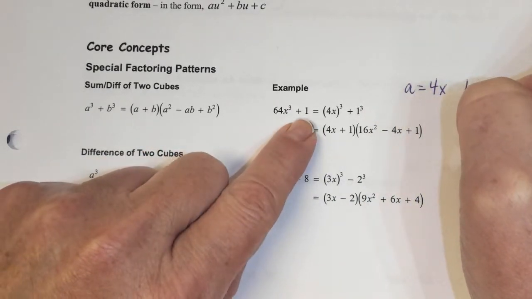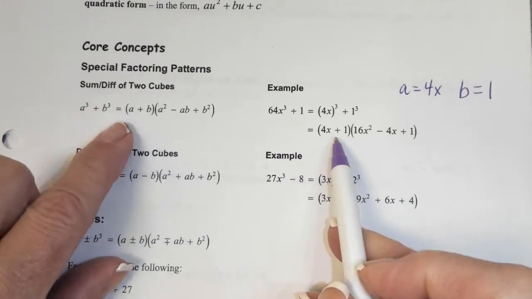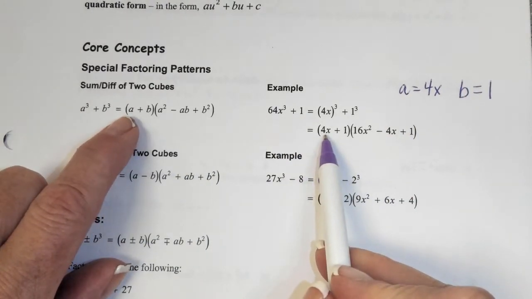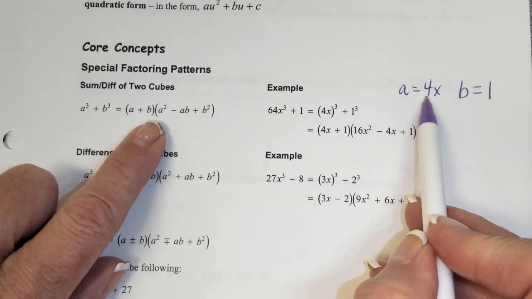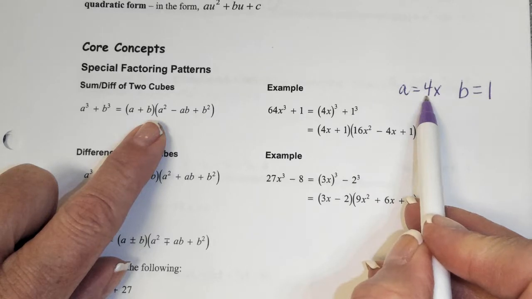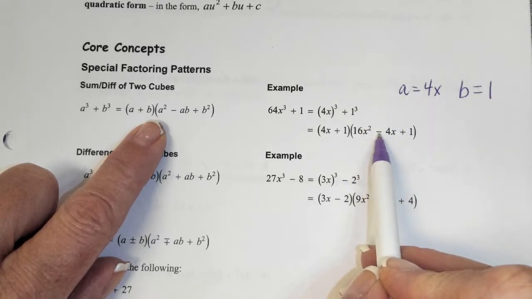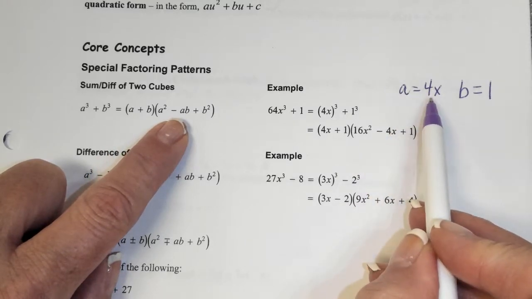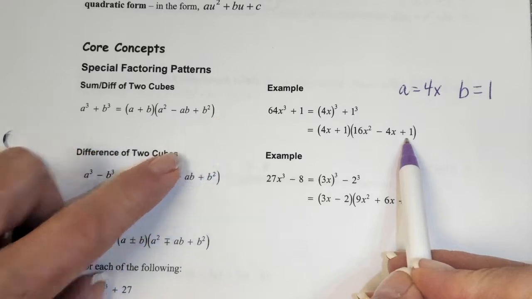b is going to be the cube root of this term. What's the cube root of 1? So now we just follow the pattern. It's going to go a plus b, and then I have to square the a, I have to square that whole thing. That's how they got the 16x squared. Then it's minus a times b, which is just 4x, and then plus b squared.